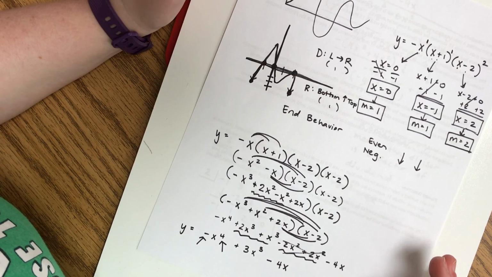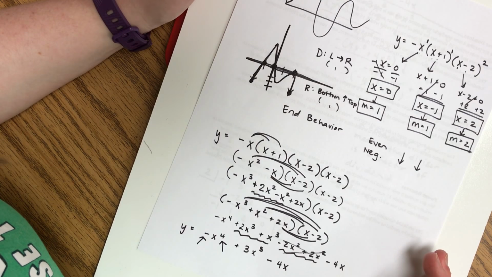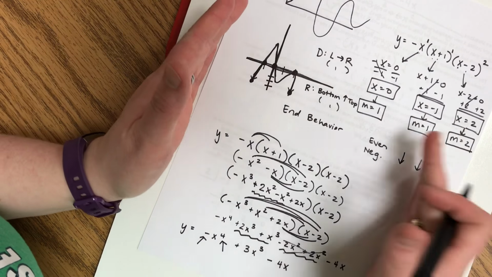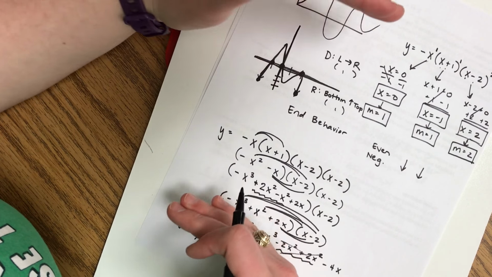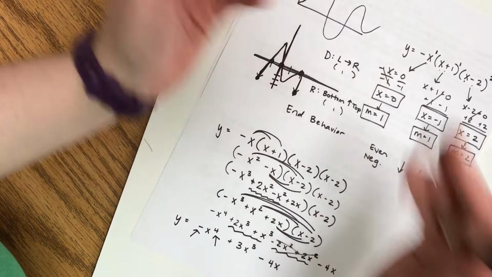Okay, but when it asks on the rubric for the practical domain and range, that means it cannot be infinity, right? Roller coasters do not go forever in any direction. They've got starting and stopping points, left, right, bottom, and top. So make your graph make practical sense, and then have that reflected in your domain and range.